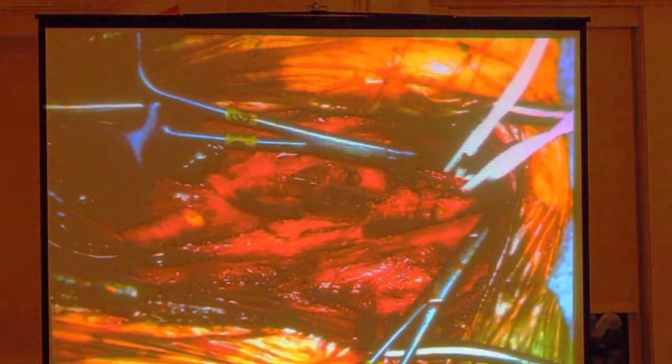Once again, this is another picture. You can see the common carotid artery has been cut on the left-hand side. You can see it divided. You can see the internal carotid artery up in the right-hand corner divided. I always like watching the fellows' faces when cut across the carotid artery. They get horrified.